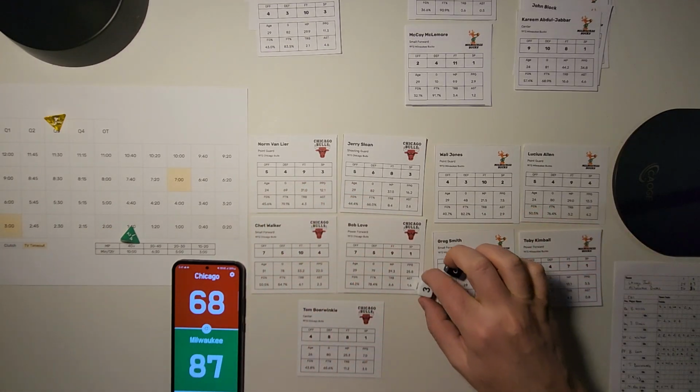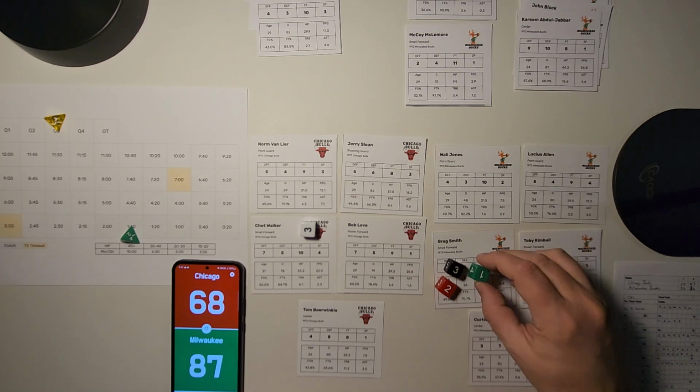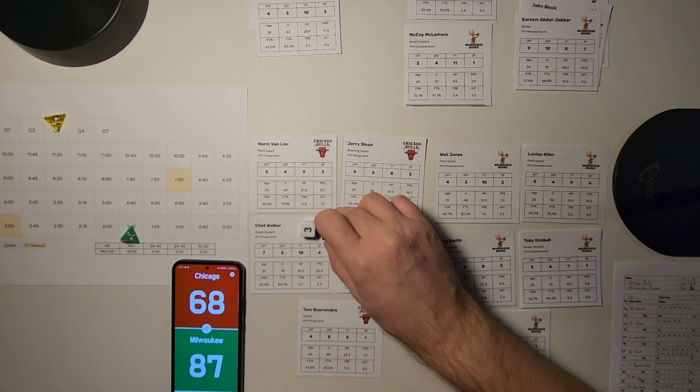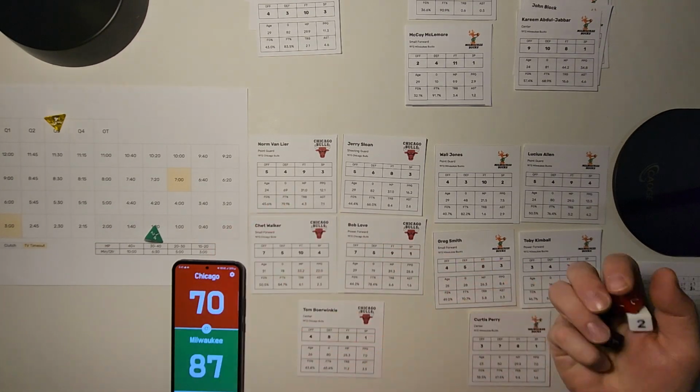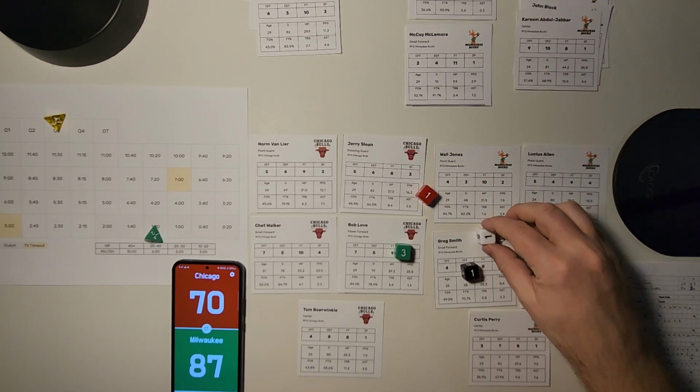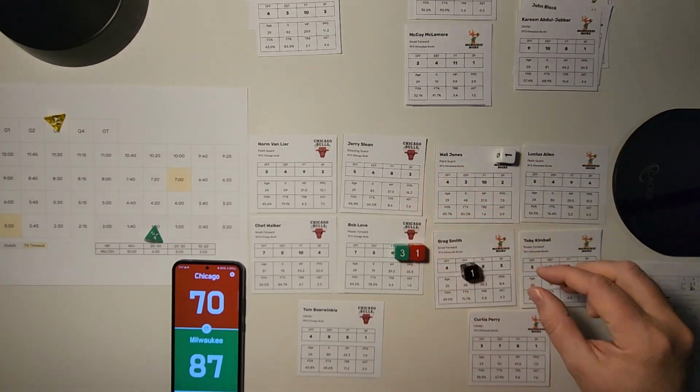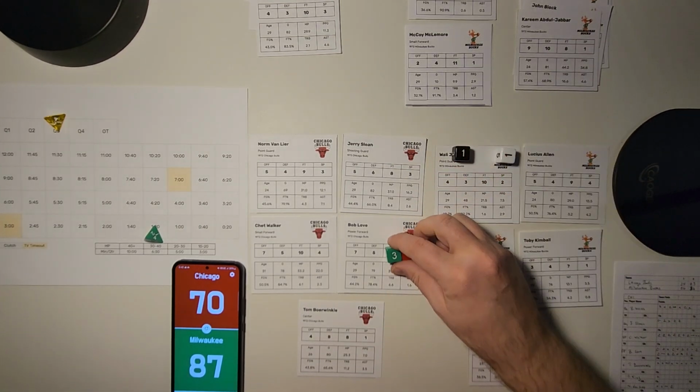And the Bulls come back down the floor. It'll be Chet Walker with the ball. He's got a 3. That's going to be a make. And so Chet Walker with the bucket. 1:20 left in the third quarter. Bulls down by 17. Wally Jones with the ball. He's gonna make the bucket.